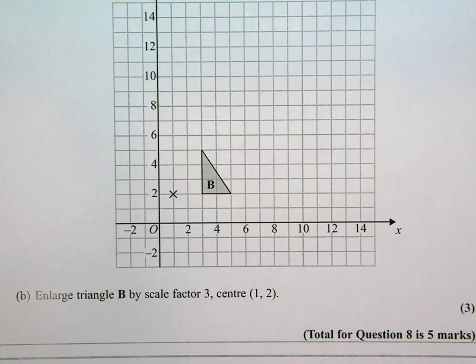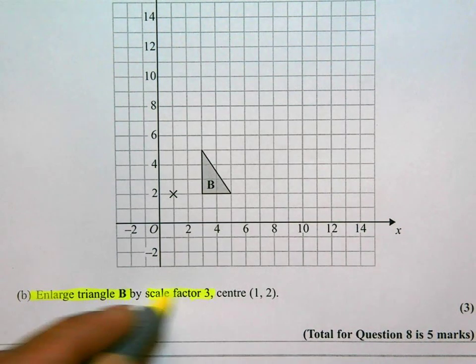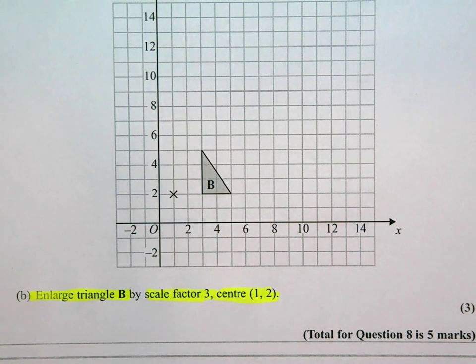Okay, here's part B. Reading the question again, it says enlarge triangle B by a scale factor of 3, and the center of enlargement is 1, 2. So they want us to do an enlargement. They've told us the scale factor is 3, so I'm going to make it 3 times as large. The center of enlargement is 1, 2: 1 across, 2 up, and they've marked it with a cross. So they've even given you that.